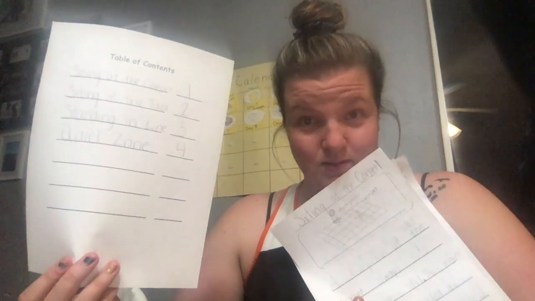Now, my table of contents is made. My pages are numbered. My pages are titled. So they're all about what it has to do with that page. Now I'm going to put this on top. I'm going to put this away in a safe spot until tomorrow, because today I am done.